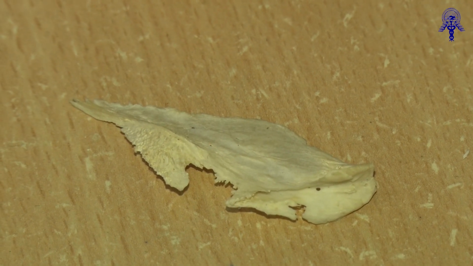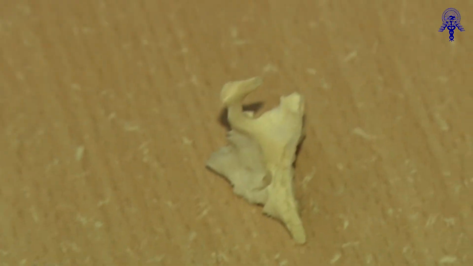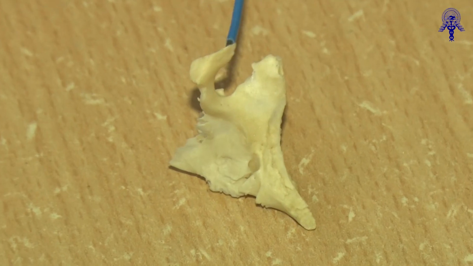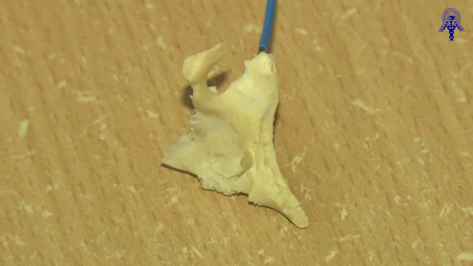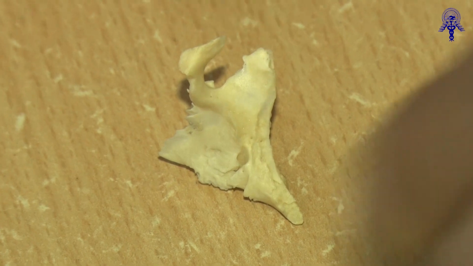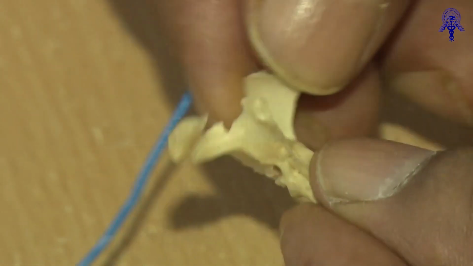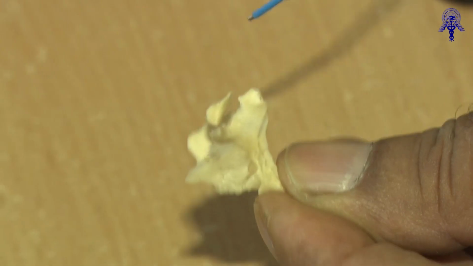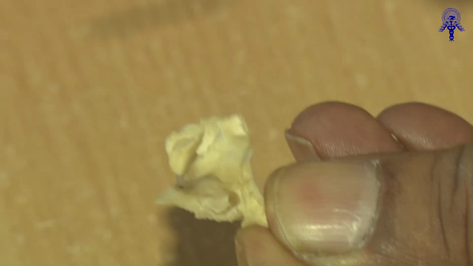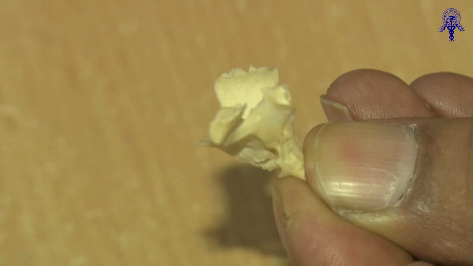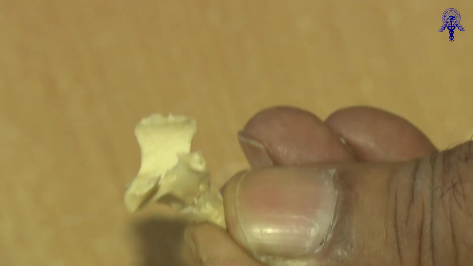And this is the palatine bone. You can see this is the palatine bone. This is the orbital process of the palatine bone, the sphenoidal process of the palatine bone. In between the 2 processes there is a notch, that is the sphenopalatine notch, and the process I am holding is the pyramidal process of the palatine bone, and this horizontal part is the horizontal part of the palatine bone, articulating with the horizontal part of the other side, forming the posterior part of the hard palate. Okay, just for inspection I have taken these 2 bones for you.